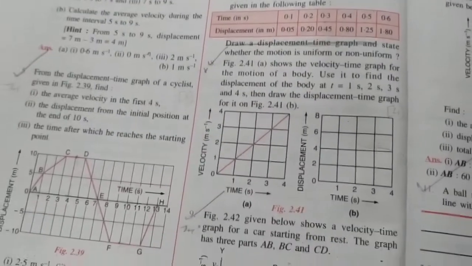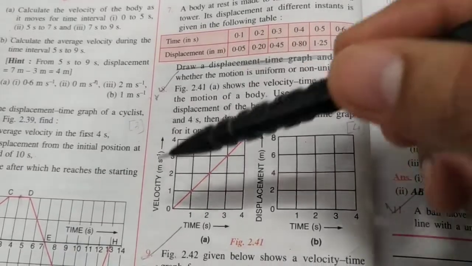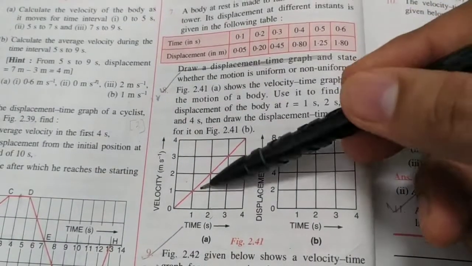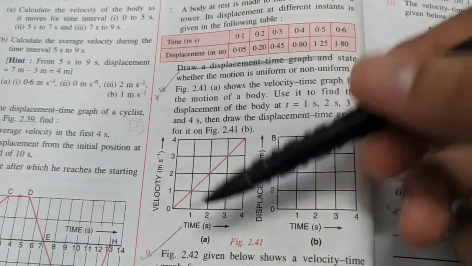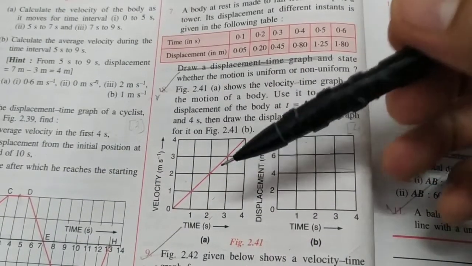Now the 8th sum. Again here, a velocity time graph is given, but this time they want us to plot a displacement time graph. From a velocity time graph, how can we find the displacement? By finding the area under the graph. So for time 1 second, 2 seconds, 3 seconds, and 4 seconds, let's calculate the displacement.